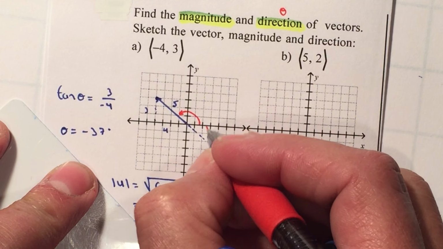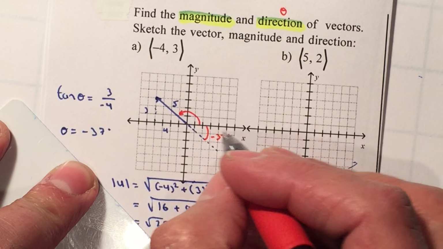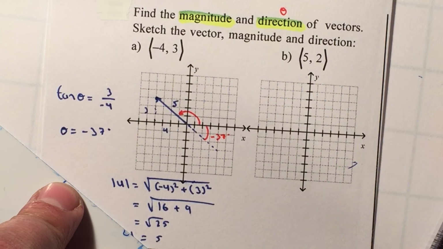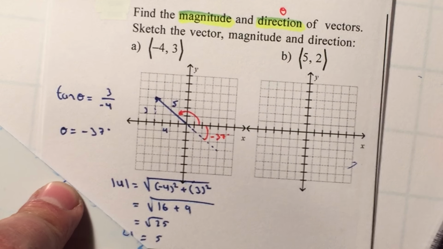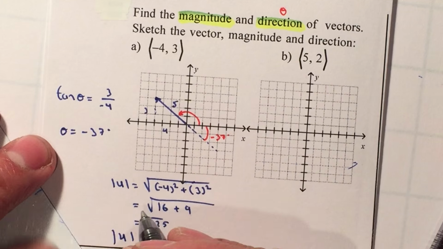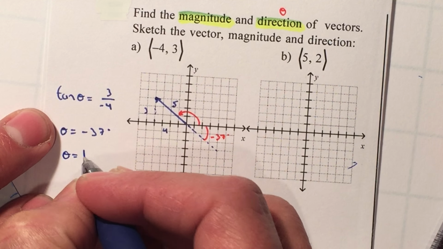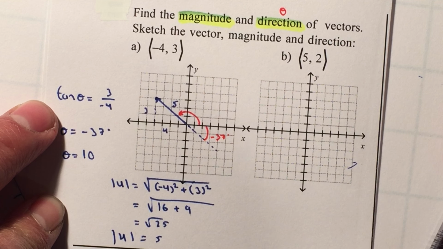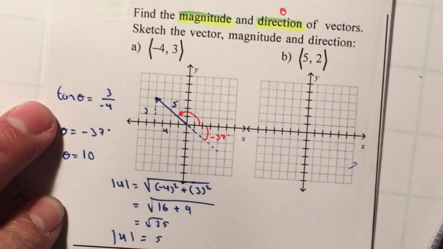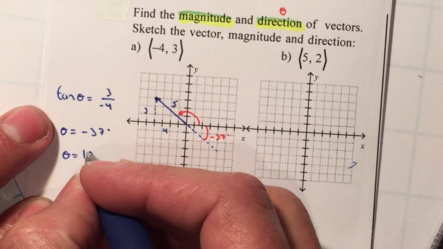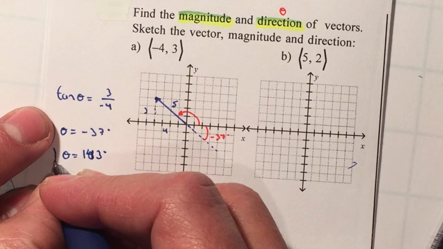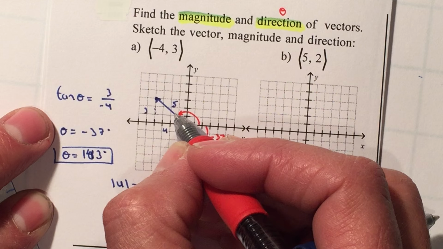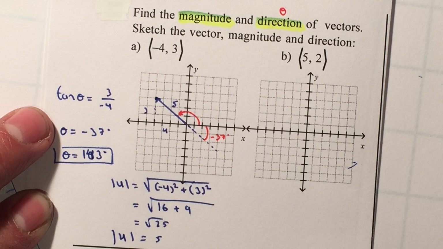This is -37 degrees. So what do I need to do to be able to get to the other angle? I'm just going to add 180. So -37 plus 180 will take me to the place that I need to be. So therefore your direction is going to be -37 plus 180, 143. And now that looks correct because this will be 90 and that'll be 143 degrees.